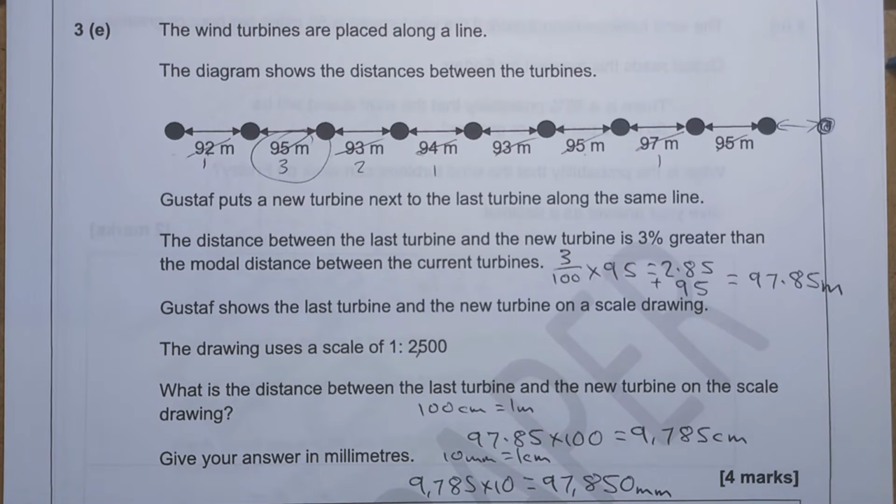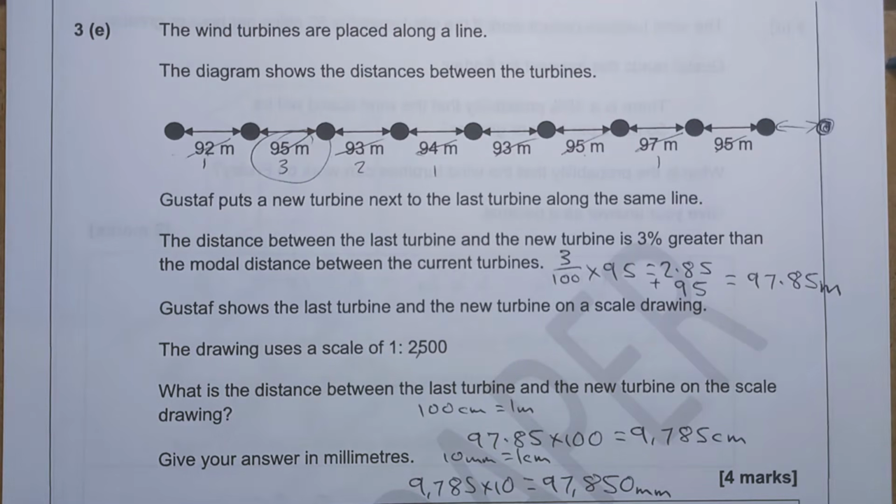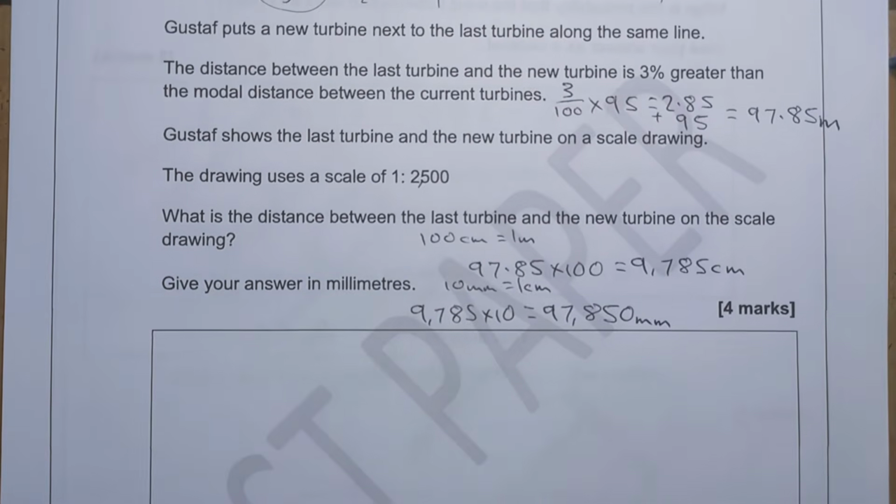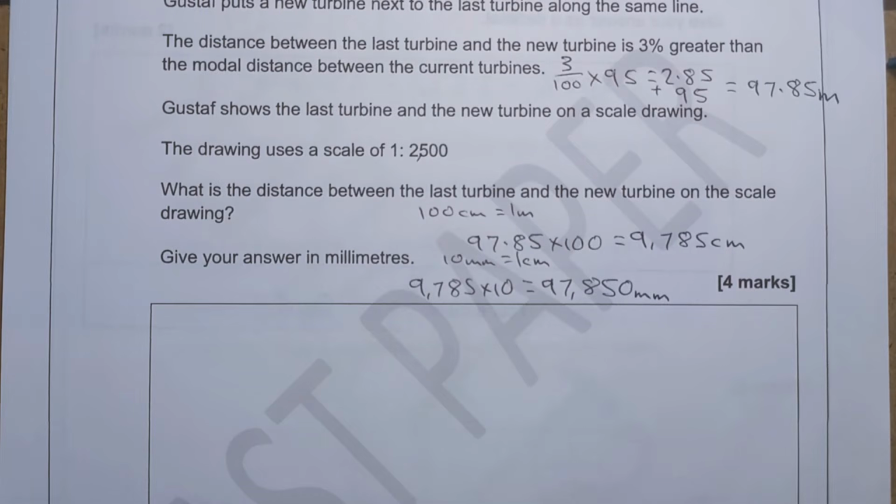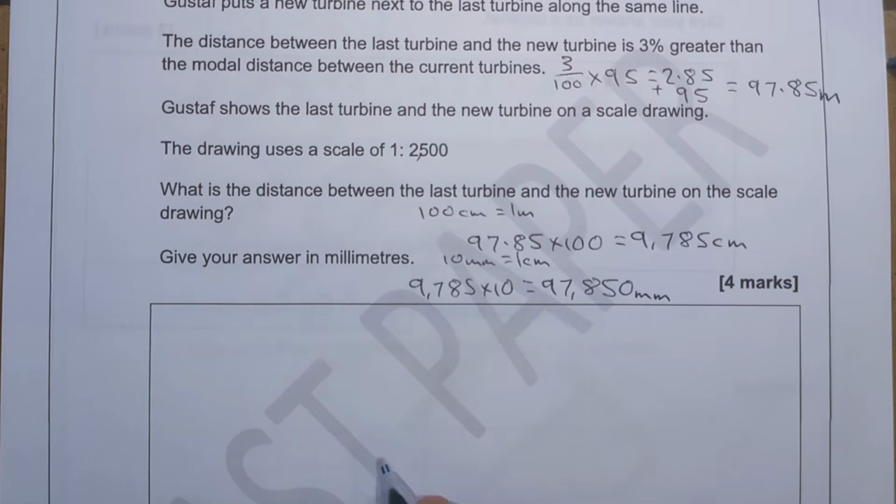That's how many millimetres it is. Now, we've got this scale drawing here. So let's draw a ratio table. So the ratio that they've given us is this 1 to 2,500.